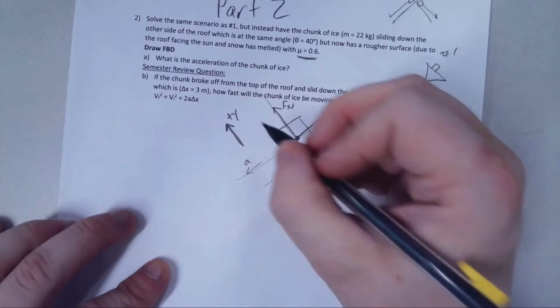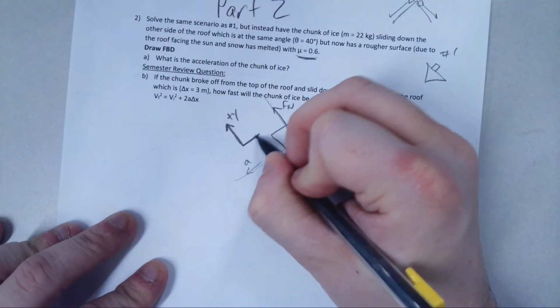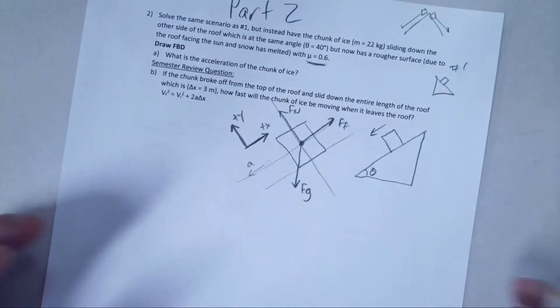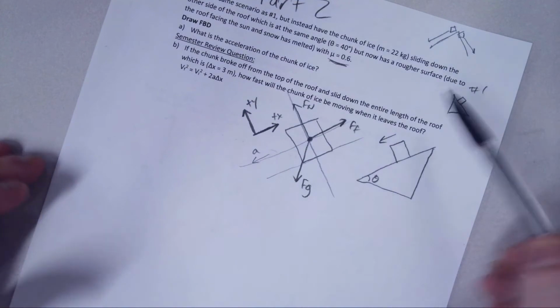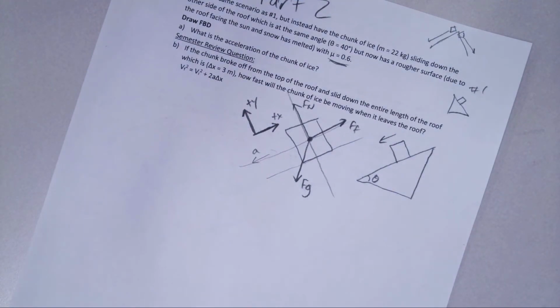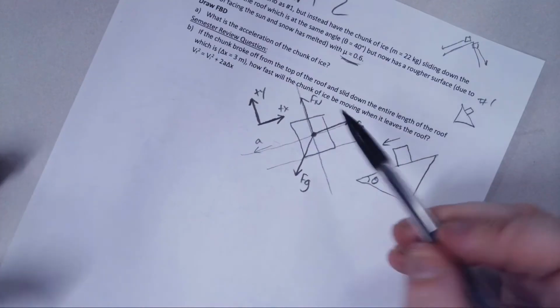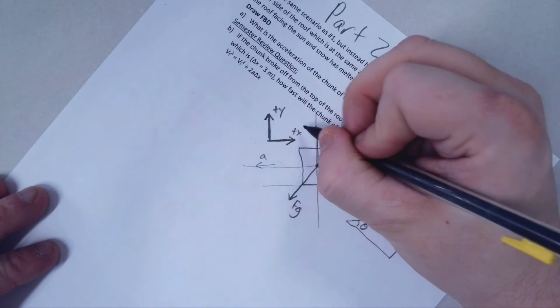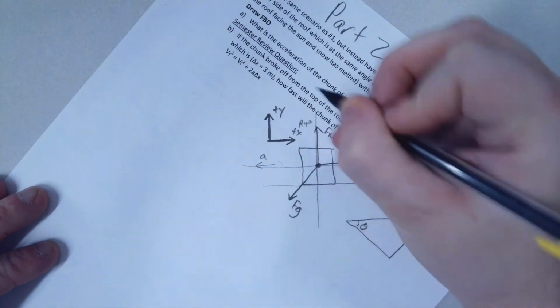And to be consistent with what we're doing up to this point, we are going to continue calling the right positive x. There are some classes that say whatever direction the object's moving, make that positive. I think that's a little confusing for an introductory level, so we will keep saying that this way is the right and that's positive. So this is right, and then this is up.